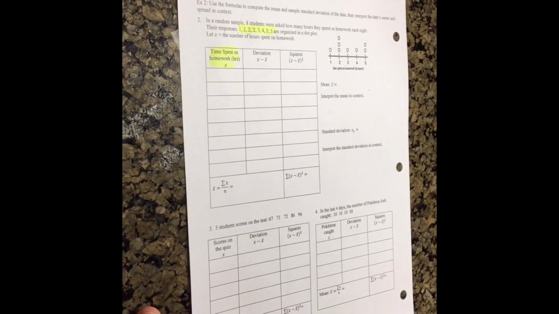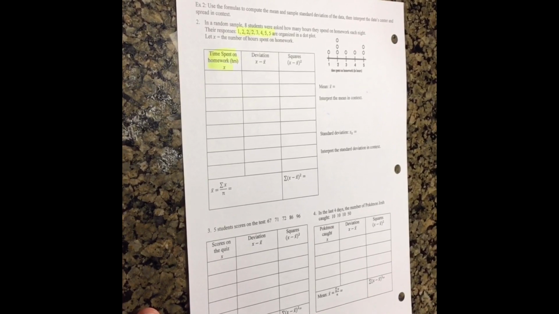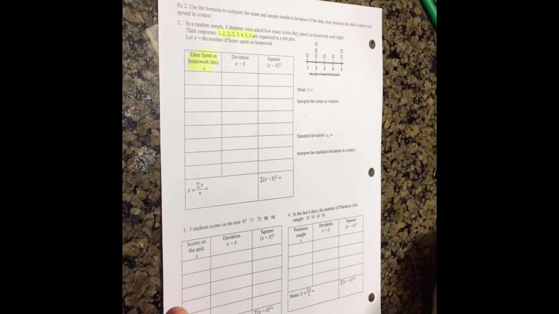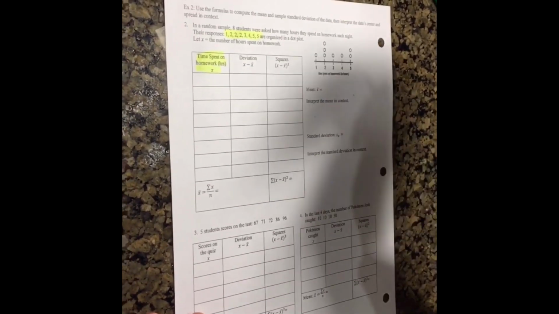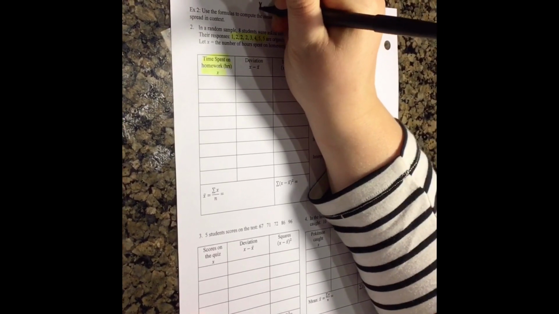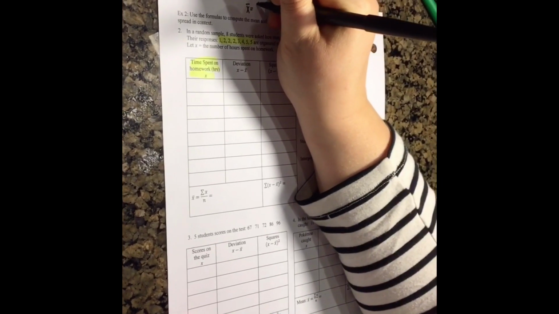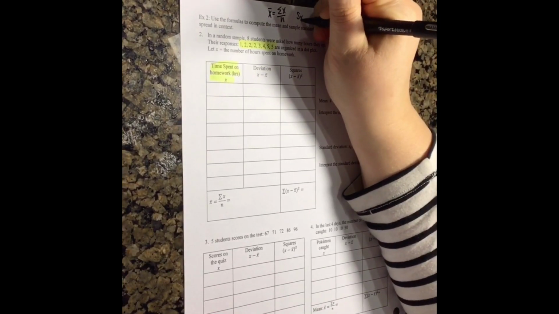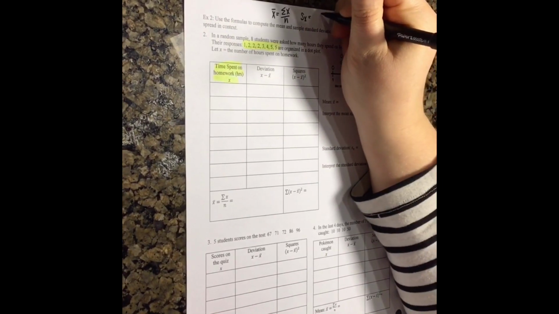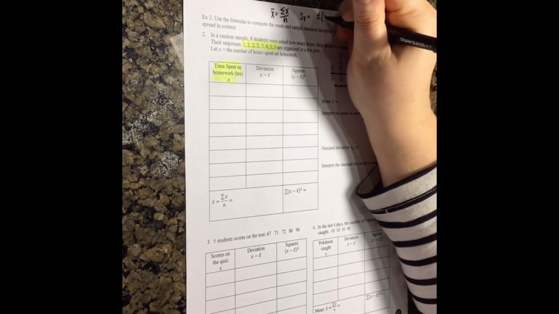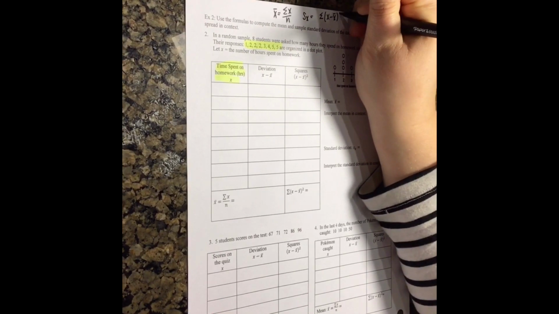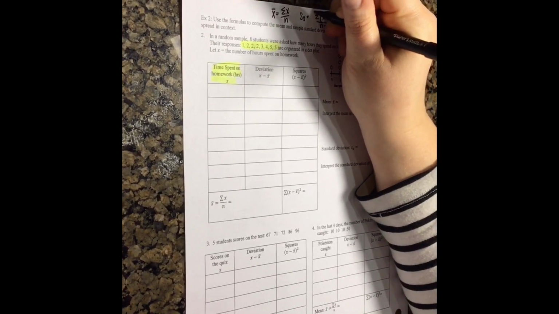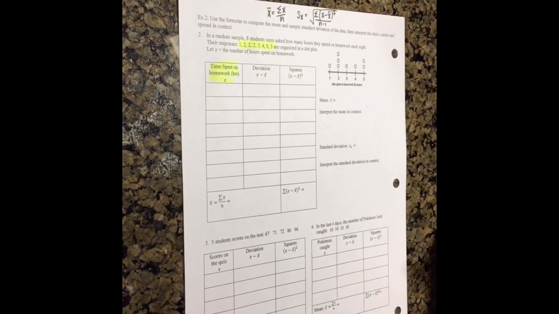Right, for example 2, we're looking at computing the mean and standard deviation from a data set. And we're going to be needing those formulas again. Our formula for mean is the sum of all the x's divided by n. And our formula for standard deviation: we find the sum of all the x's minus the mean and then square those, divide by n minus 1, and then at the very end, take the square root of that.